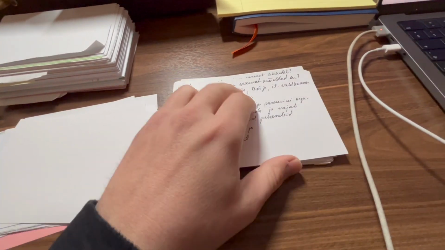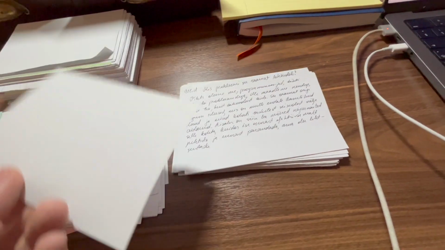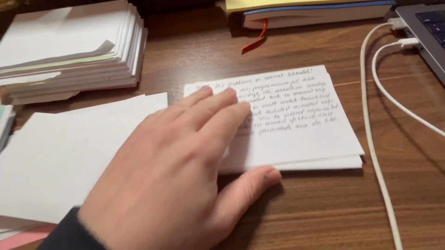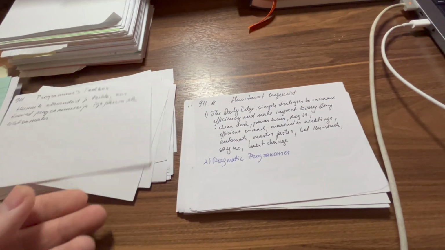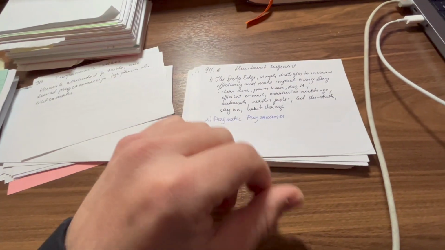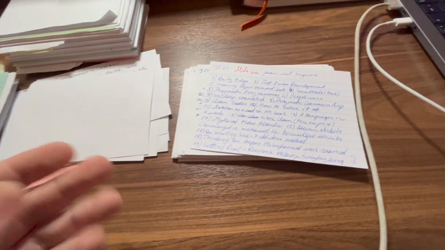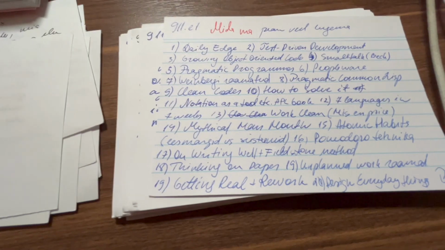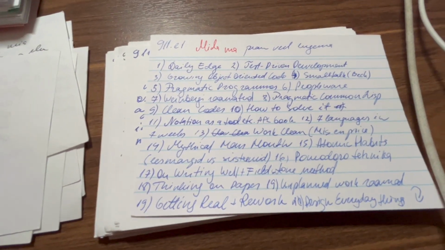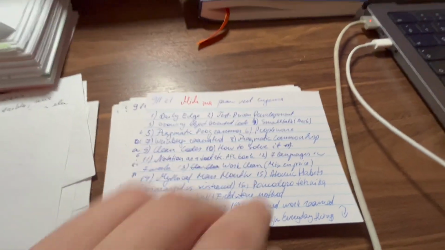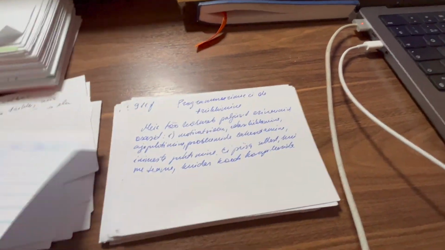Then another section for who this book is for and what problem this book is solving, and some notes about interesting reading material, and another list of books that I should be reading. Actually, if I look at it right now, I have read most of these books.